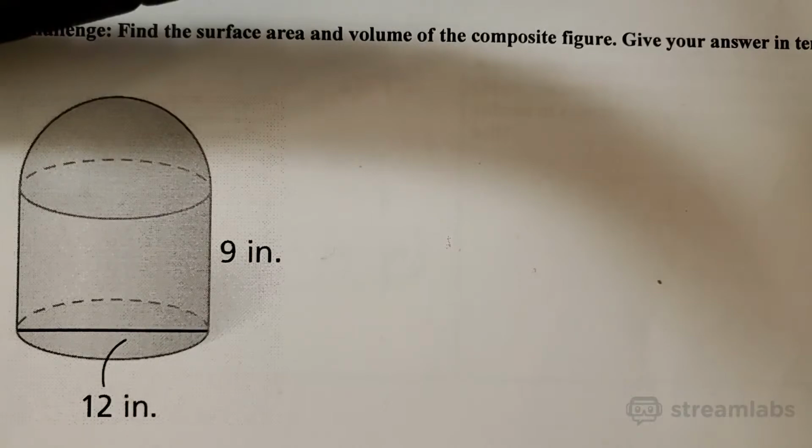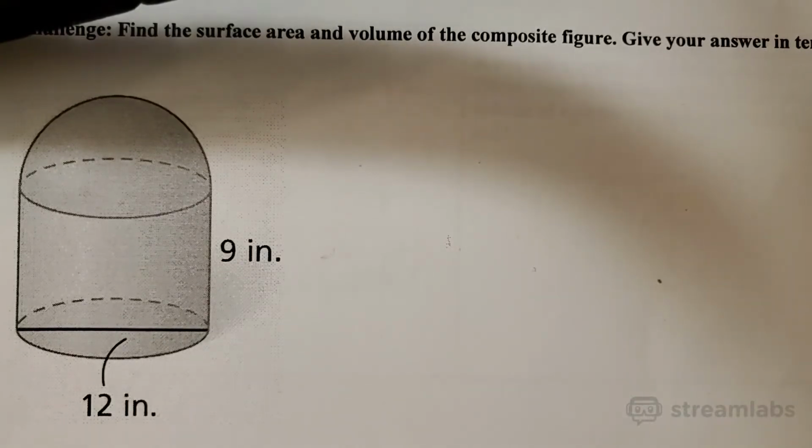So try these, and then let me know if you got an answer for both surface area and volume, okay?